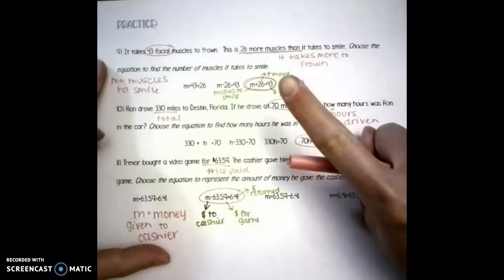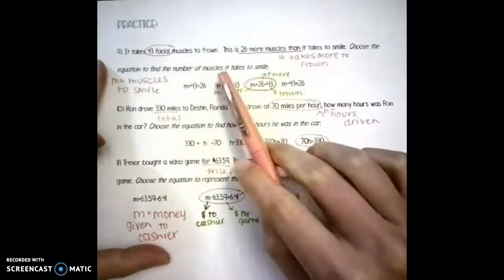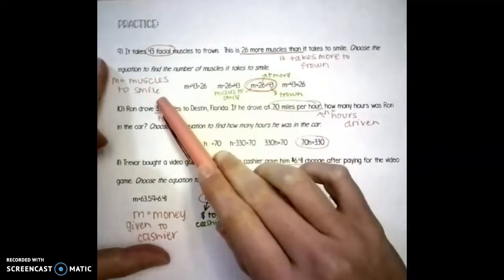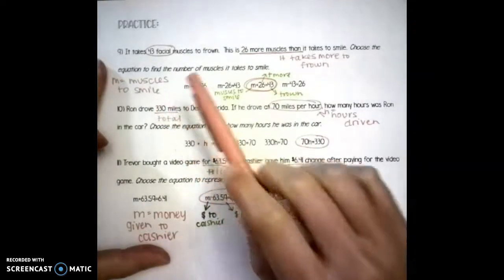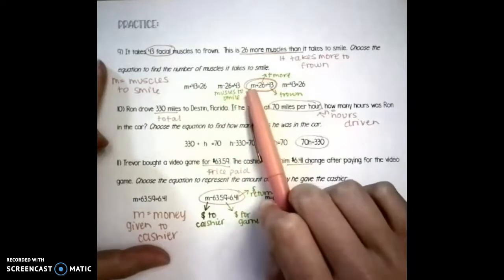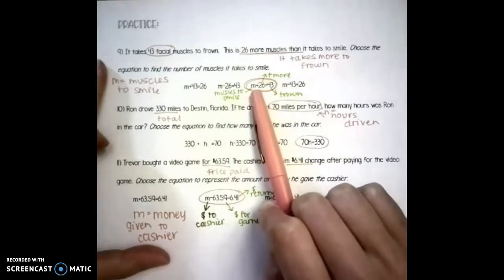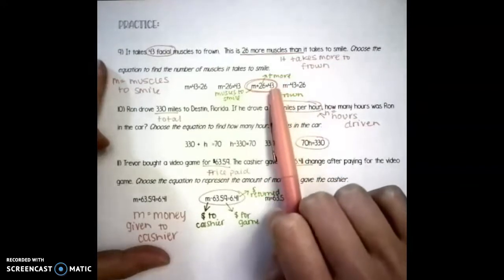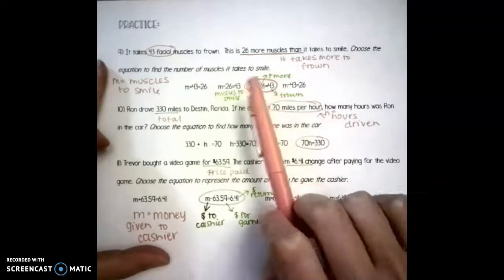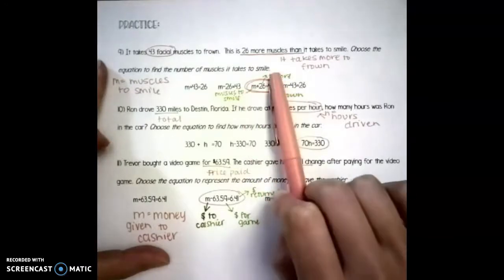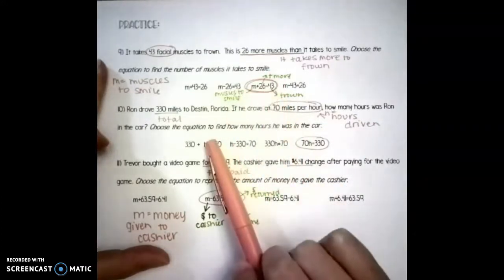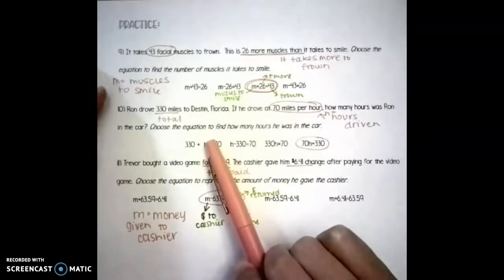So we're going to choose the equation to find the number of muscles it takes to smile. M is the muscles to smile. So we have muscles to smile plus the 26 more that it takes to frown. That's a lot more. So we're going to have muscles to smile plus 26 equals the number it takes to frown.